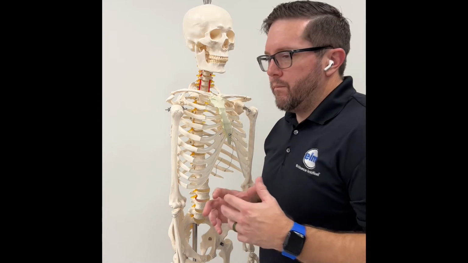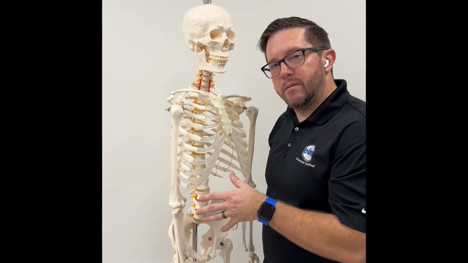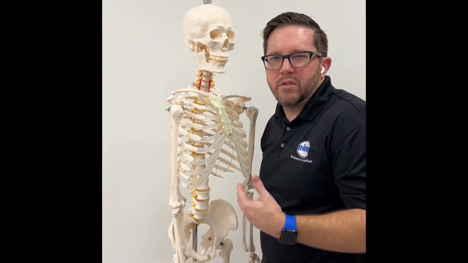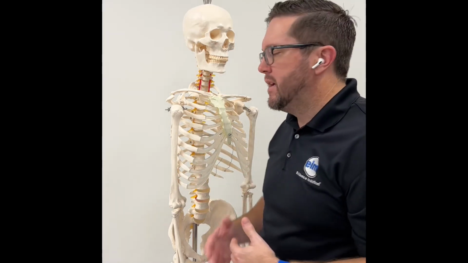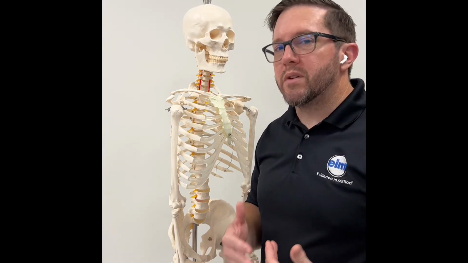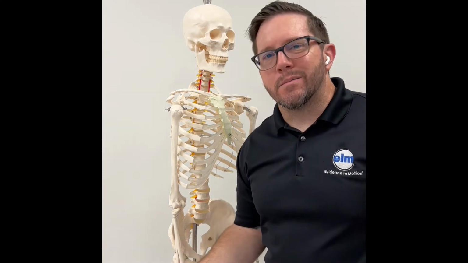So probably what got you here is you've already done some of your impingement tests, be it the Neer's test, Hawkins-Kennedy test, and now you're saying, well, is there some sort of muscular component to this that happens to maybe incriminate the supraspinatus a little bit more? So the question is, where is the plane of scaption?